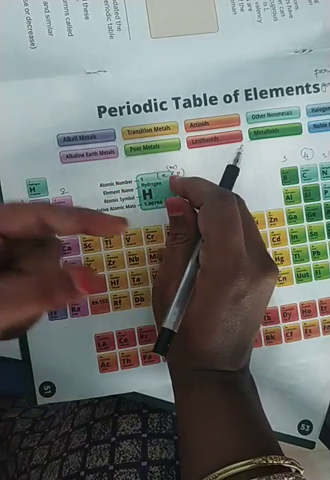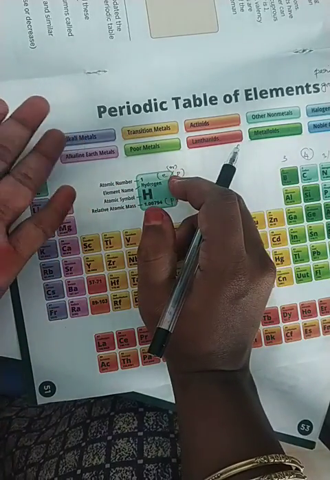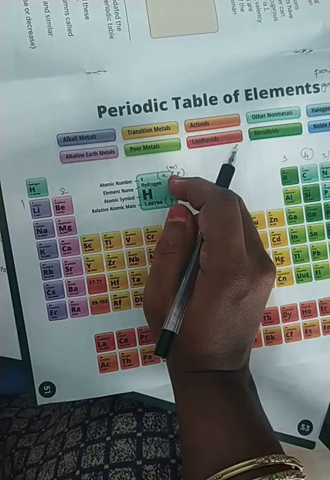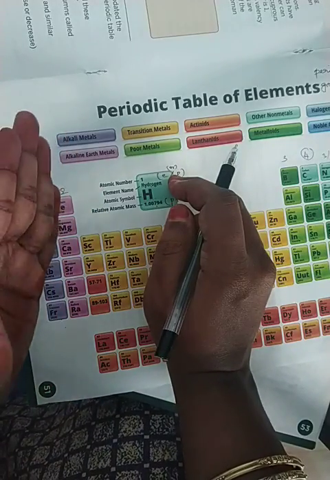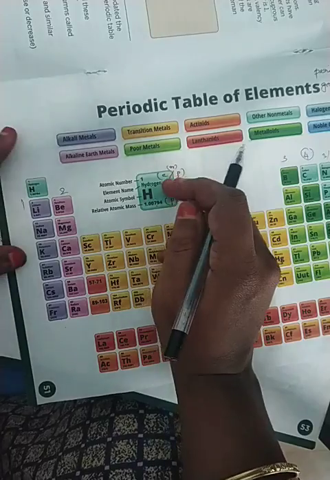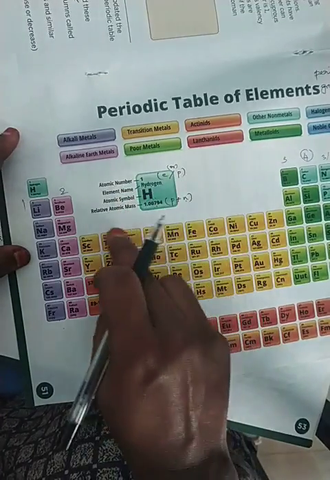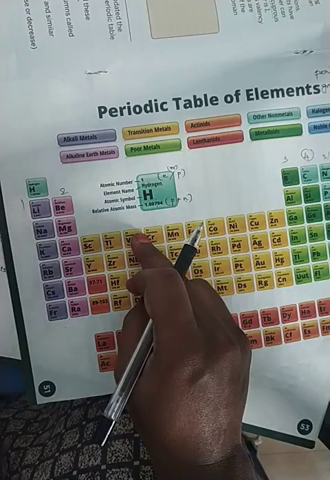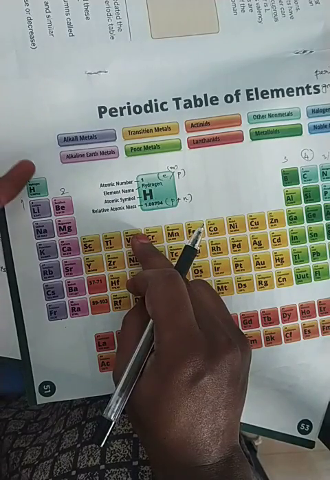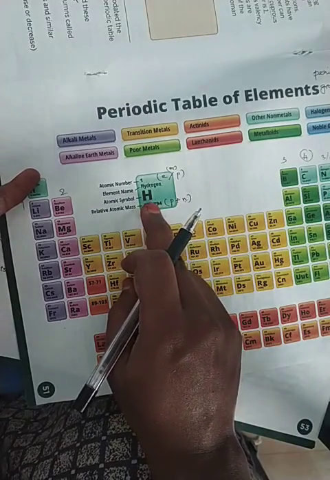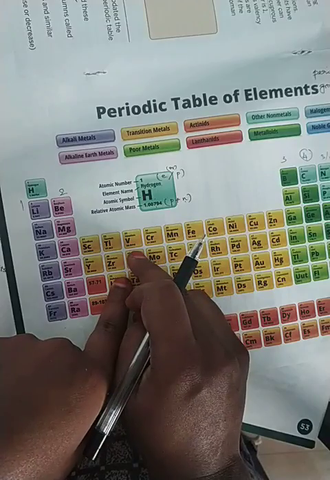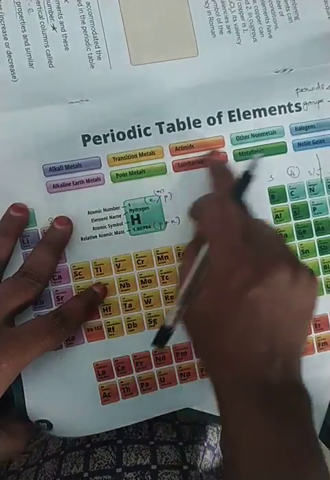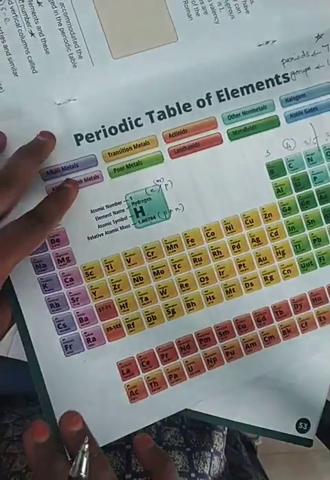Atomic number is the number of electrons, which is also equal to the number of protons. We already know, because the number of electrons will always be equal to the number of protons. Okay, so this is how every element will be written. First atomic number, then the name of the element, then the symbol, and then the mass. Okay, so this is how the periodic table of the elements is written.